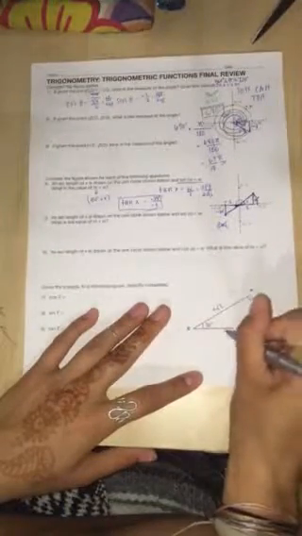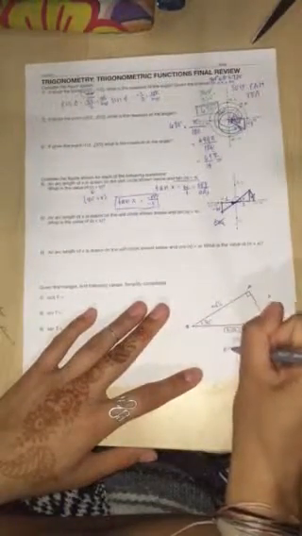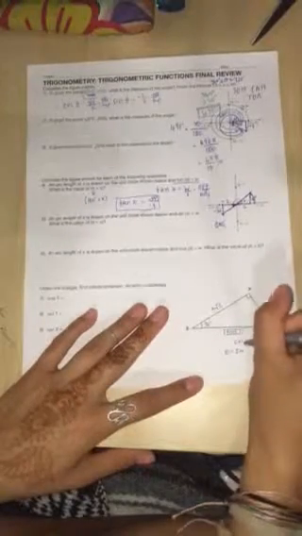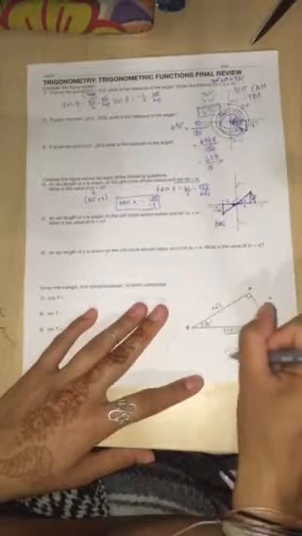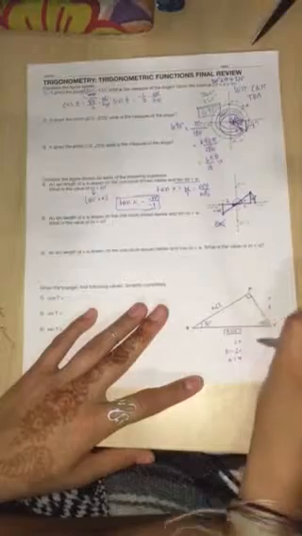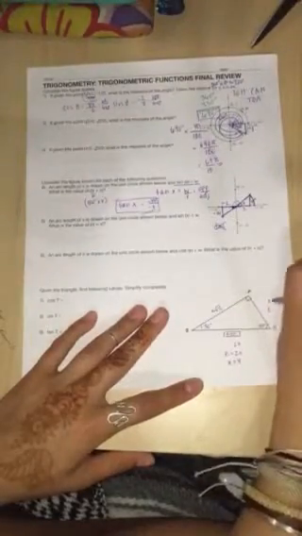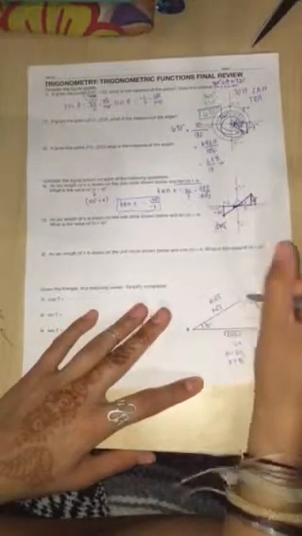And this gives me 8, so I'm going to say 8 equals 2x to solve for my x value. So solving for x, that means that x is 4. So on this side, this length is going to be 4. Right here, this is going to be 4 root 3. And this is going to be 8 as it's given.